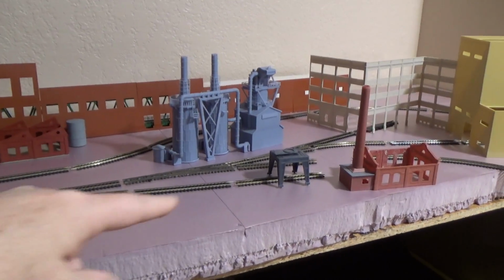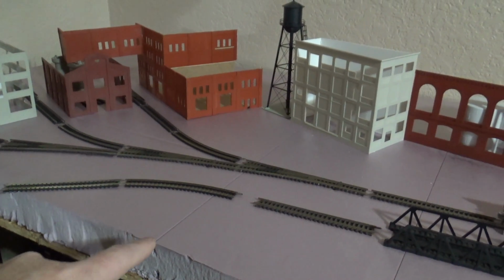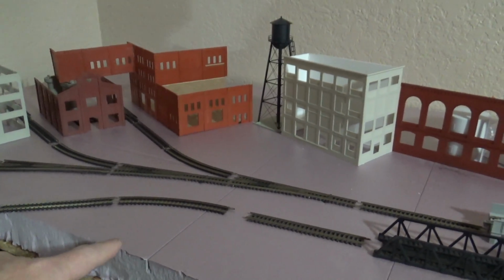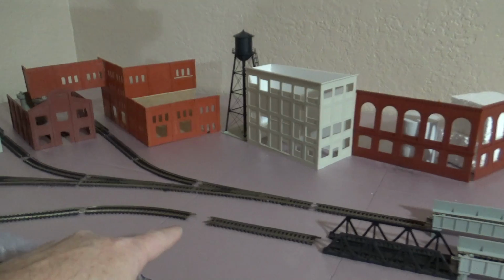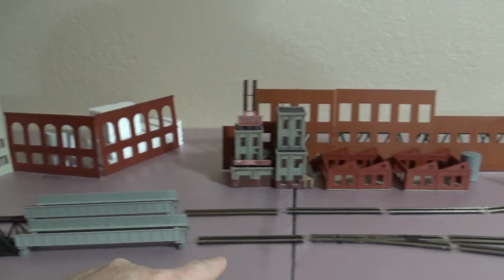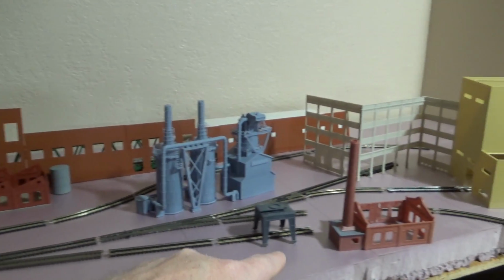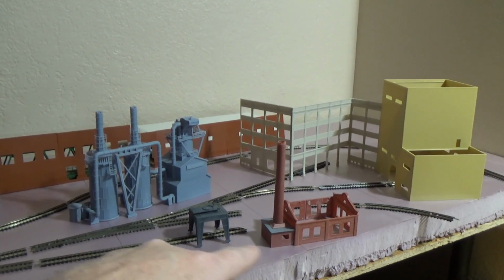Now all of this in the front gets cut away. So starting from here or maybe back, it'll get cut over, and then that gets cut. And then it comes out right there.